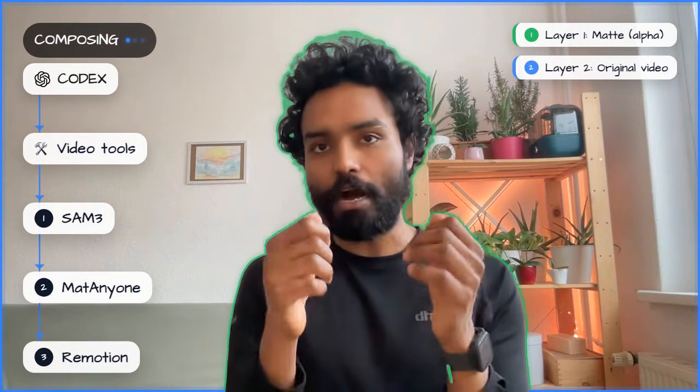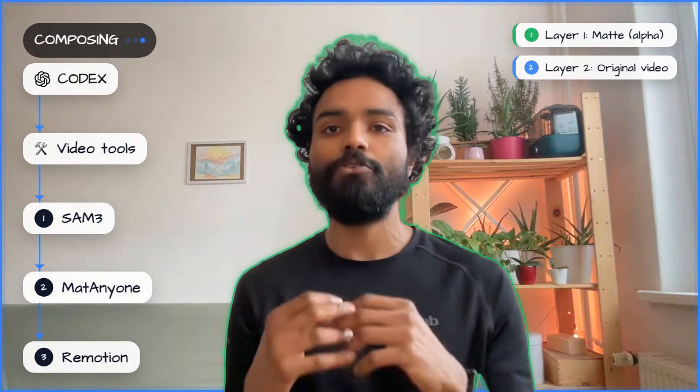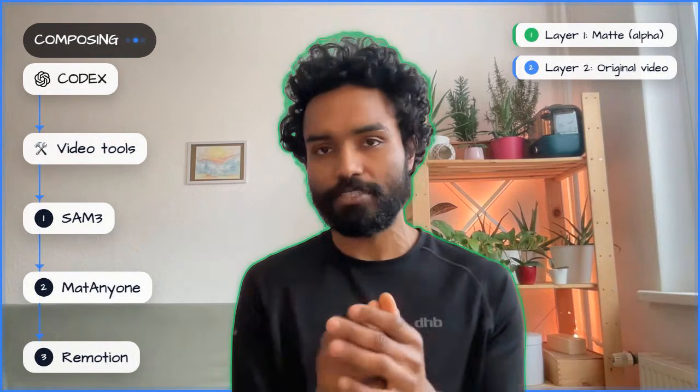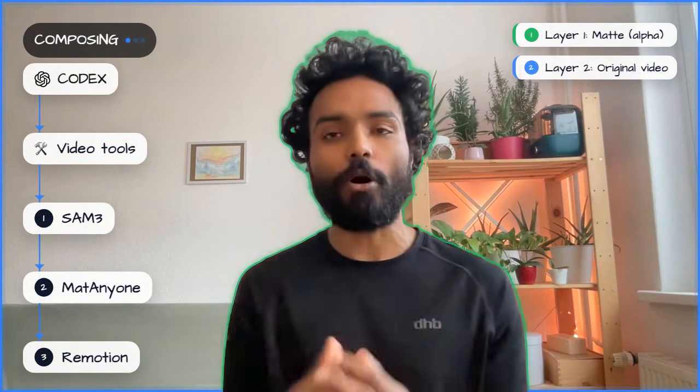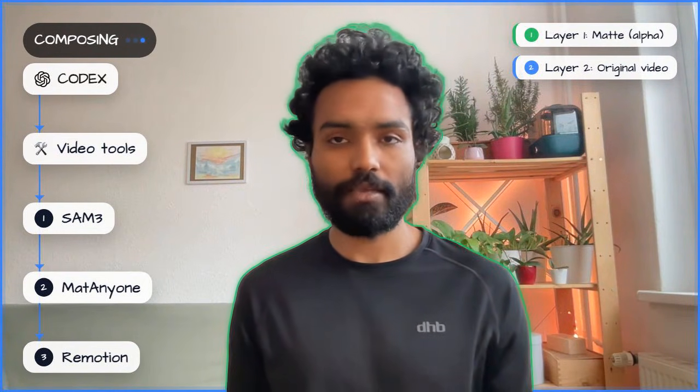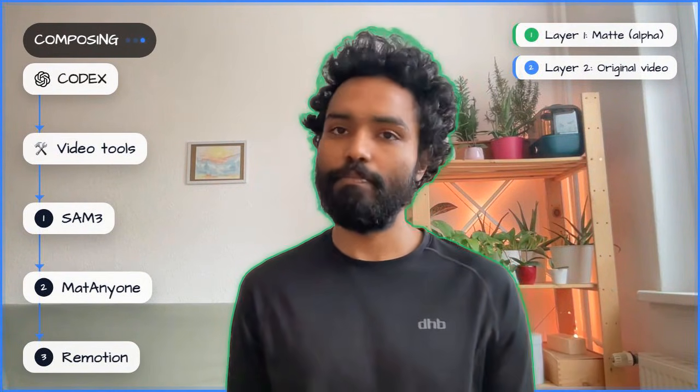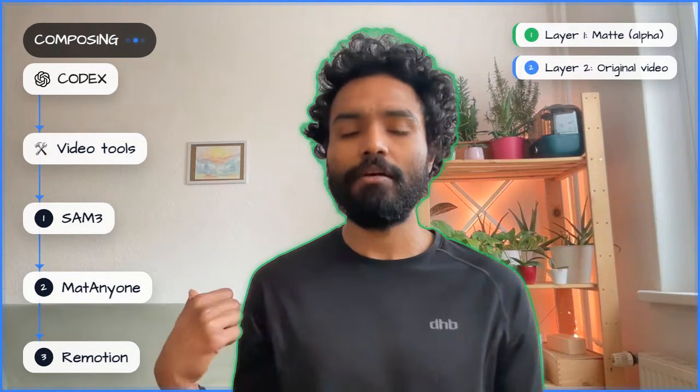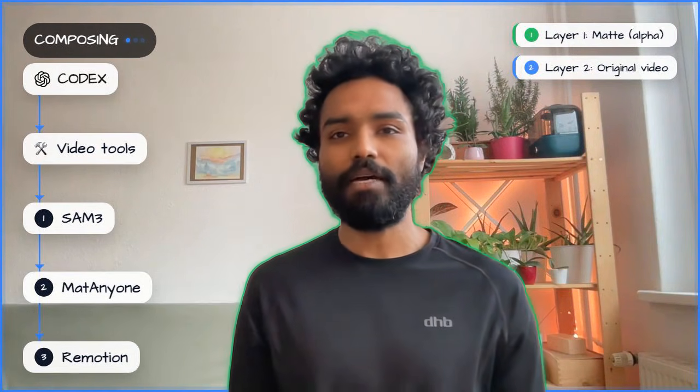We are going to take the output of this tool and then go to the third tool and ask Codex to use this popular Remotion skill to compose this all together. For example, I can ask Codex to take the Remotion skill and just blur the background layer. Hopefully now it's blurred out and you can see me a little more clearly.